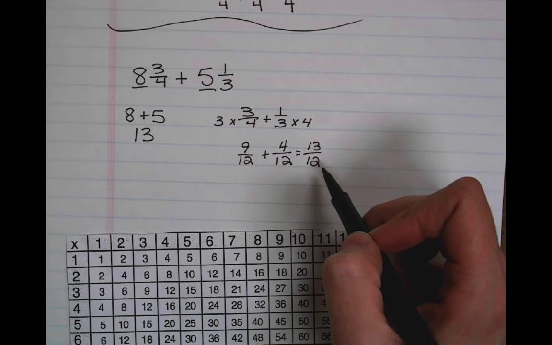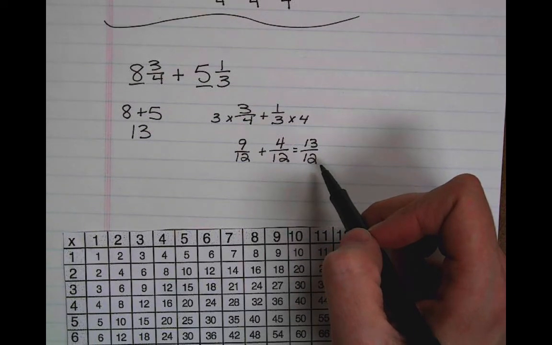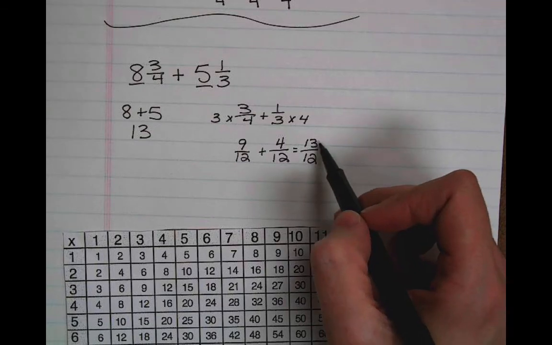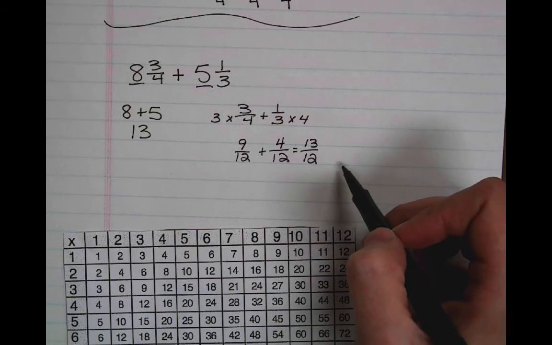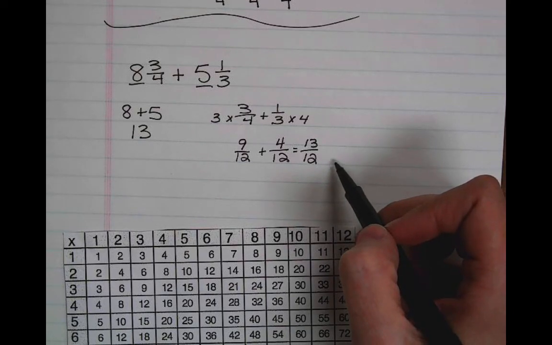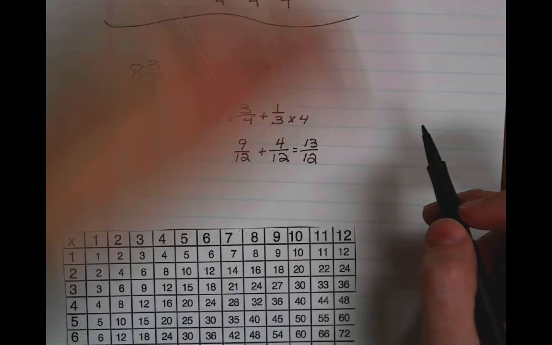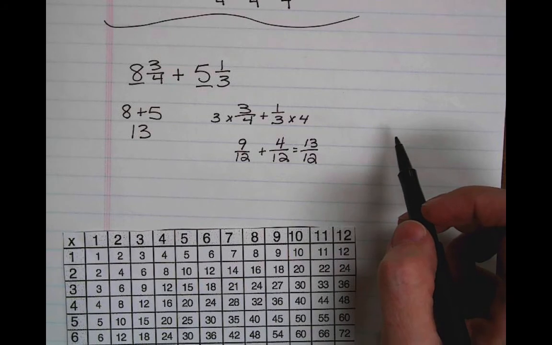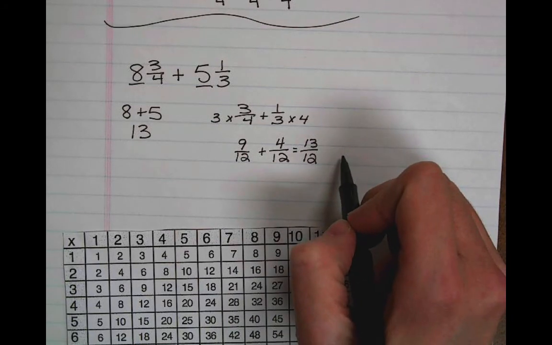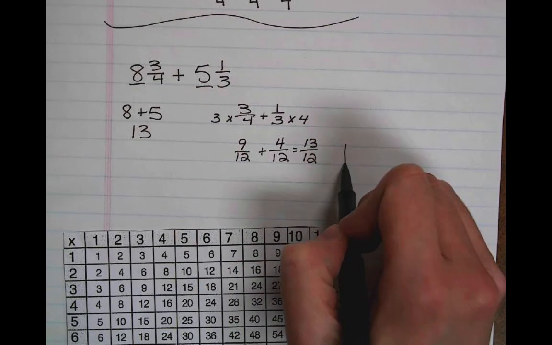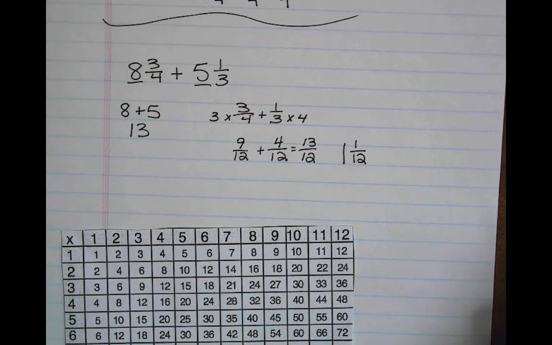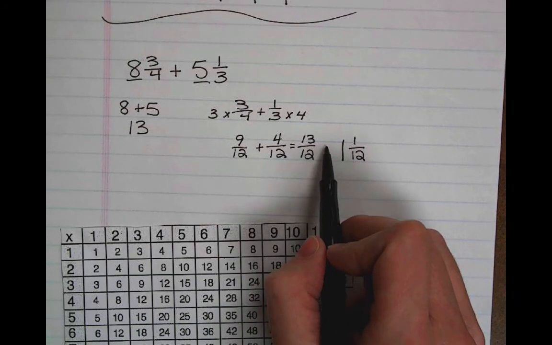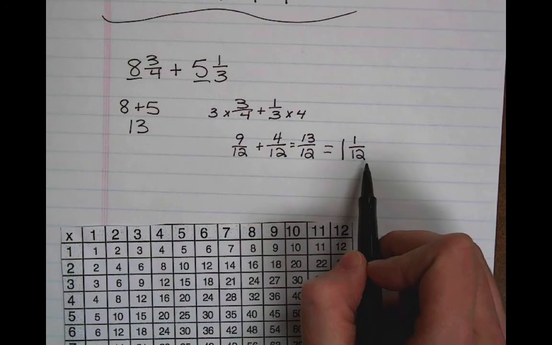This takes us back to what we did on our orange checklist. You need to make this into a mixed number, and you can do this by doing your division. How many wholes could I pull out of this? You could pull out 1 whole, because I could take out 12 12ths. I could take 1 whole out, and I would be left with 1/12. So this equals 1 and 1/12.